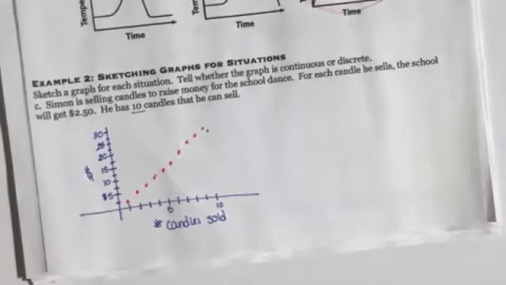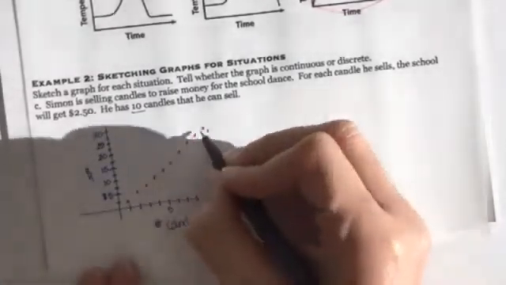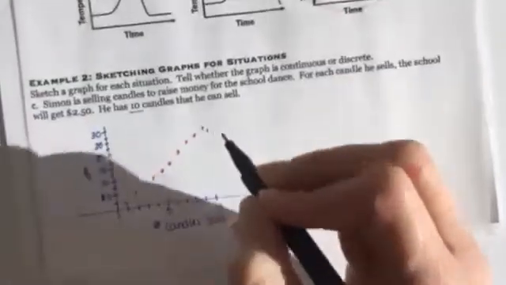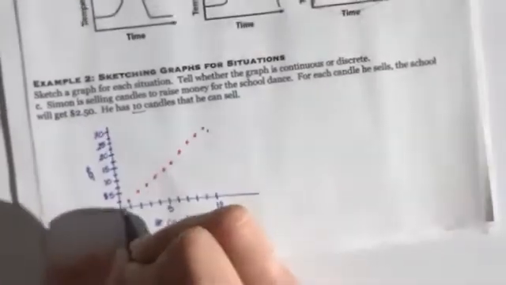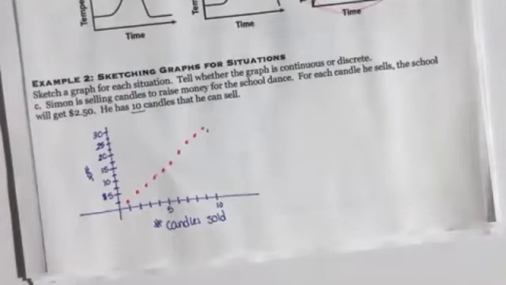And so this is why this is the trickiest part. It is not continuous, but not necessarily because he has to stop. It's not continuous because I can't draw just a straight line through this. And the reason I can't draw a straight line through this is because this is technically not a dot. I can't sell half a candle for $1.25. I can't sell 3.5 candles.